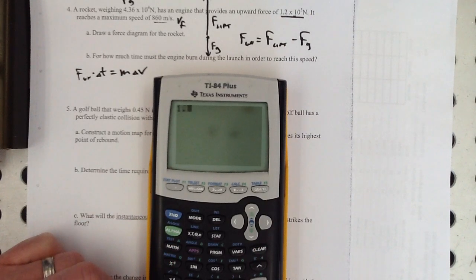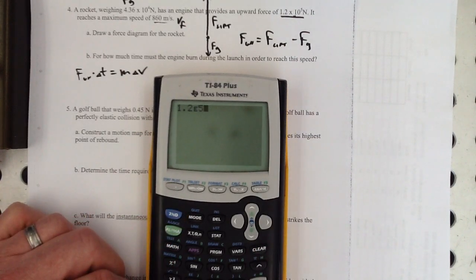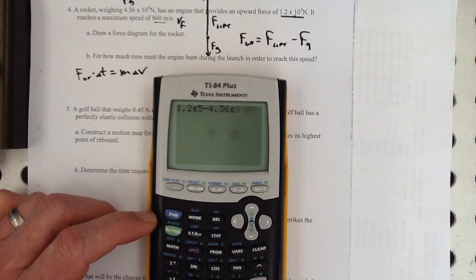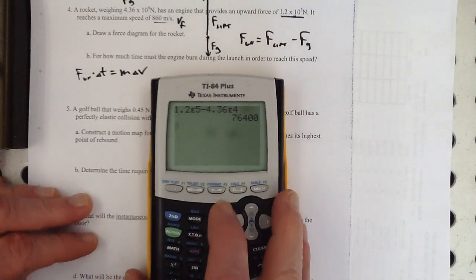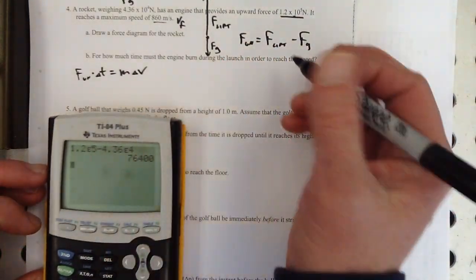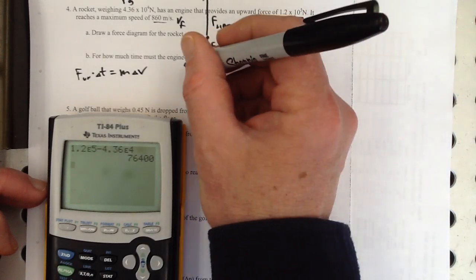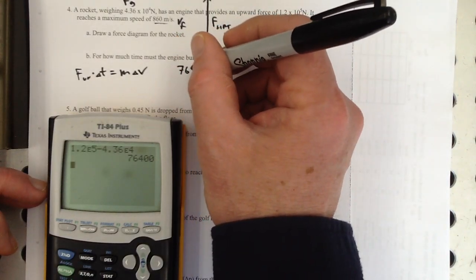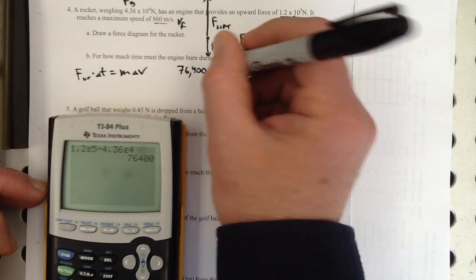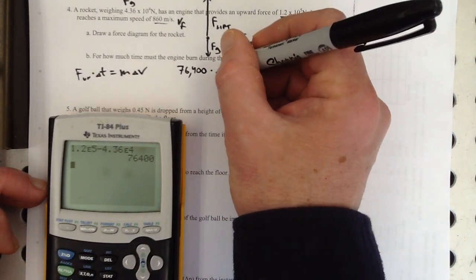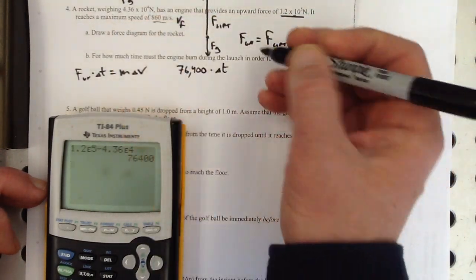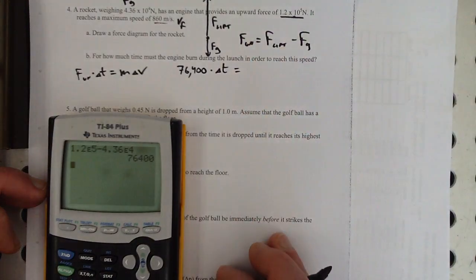Let's do that. 1.2 times 10 to the 5th minus 4.36 times 10 to the 4th is 76,400, times the time. That's what I'm looking for in this problem.